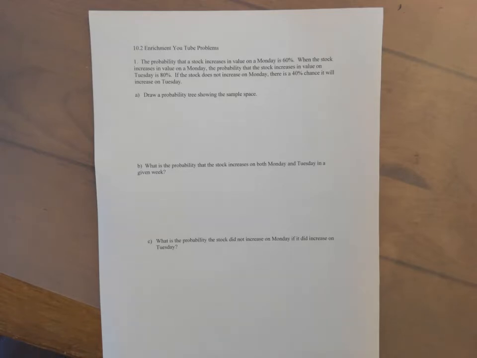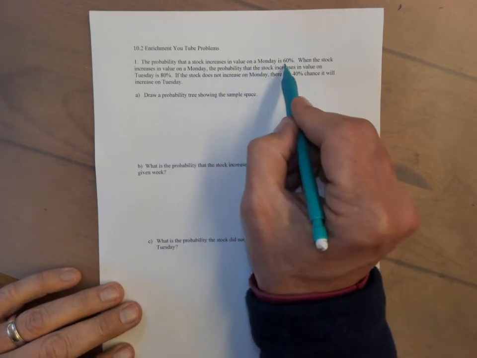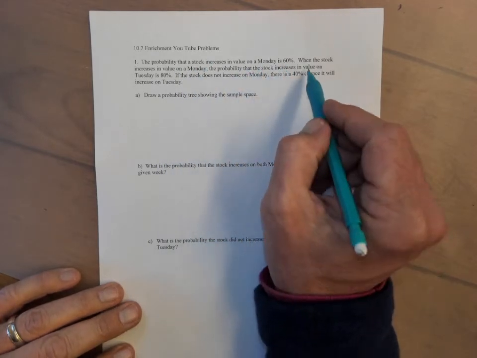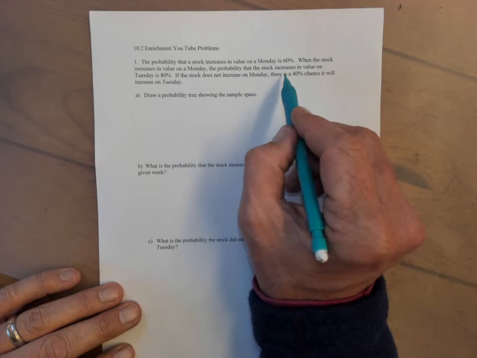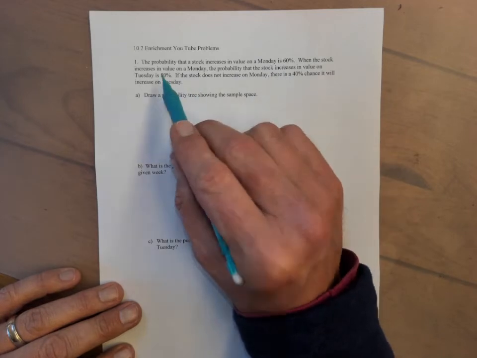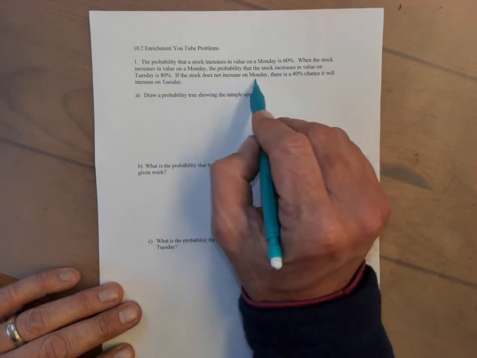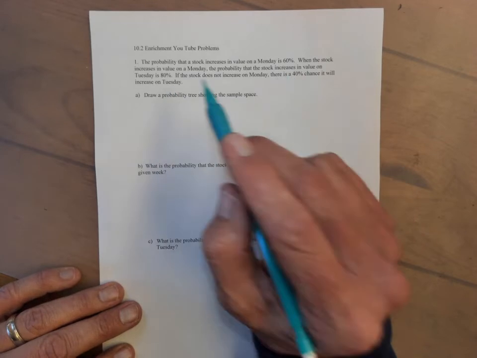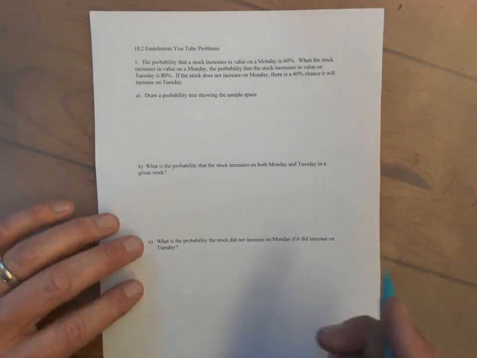This first scenario talks about stock increasing. It says the probability that a stock increases in value on Monday is 60%. When the stock increases in value on Monday, the probability that it increases is 80% on Tuesday. If the stock does not increase on Monday, only a 40% chance it will increase on Tuesday. Okay, first question is to draw a probability tree.